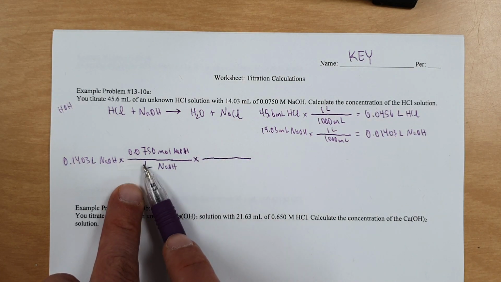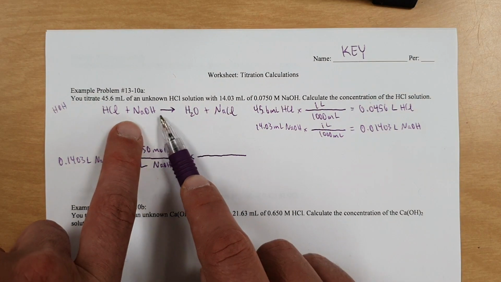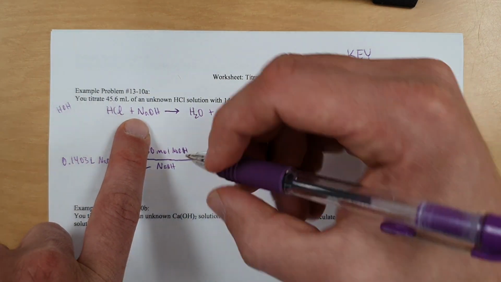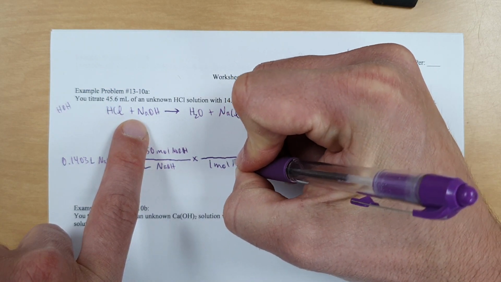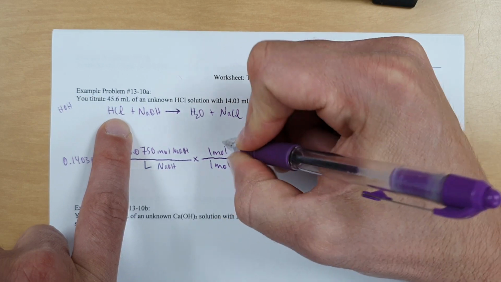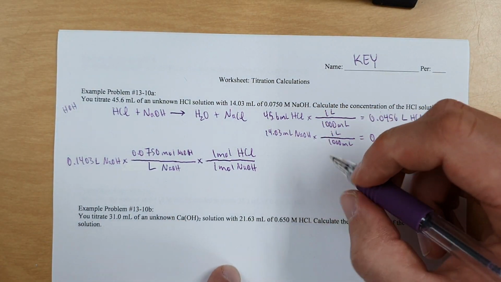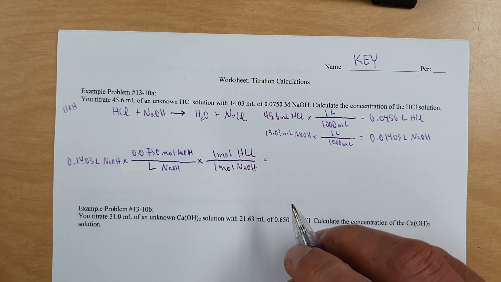So what I'm doing here is I need to do stoichiometry. I'm going to look at the balanced equation. It has 1 mole of NaOH and 1 mole of HCl. And what that is going to give me is the number of moles of HCl.